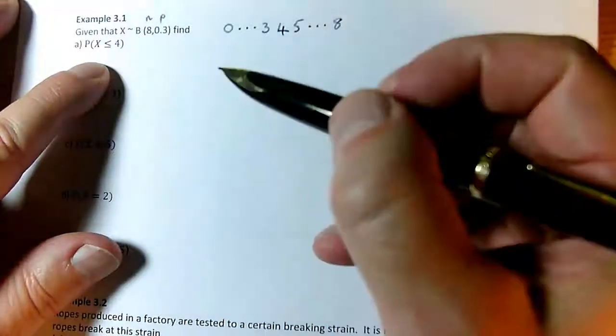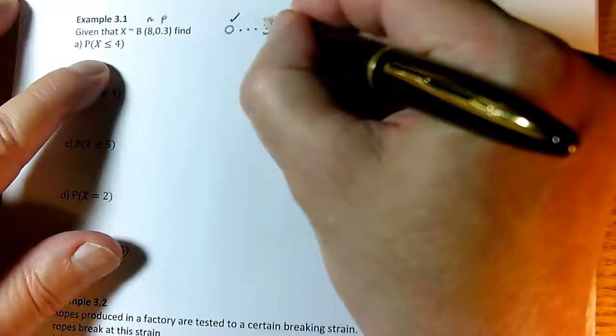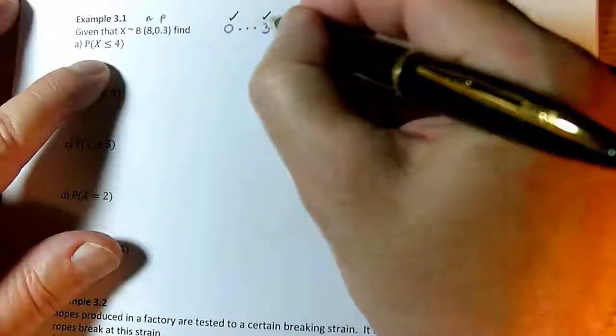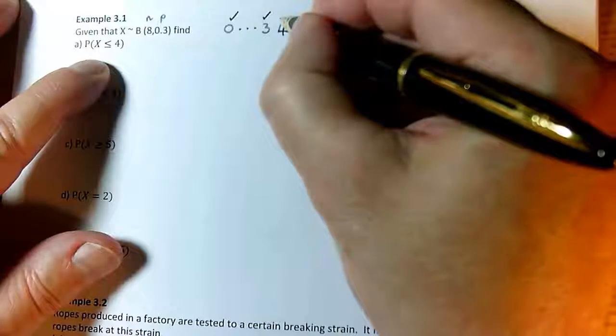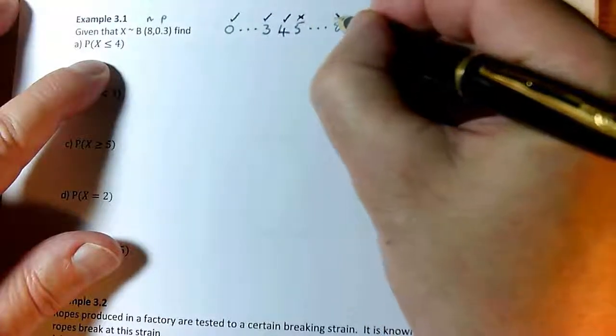Now I want the probability of being less than or equal to 4, so I could have 3, I could have 0, I could have all the numbers between 0 and 3, and crucially I can have 4, but I can't have 5, I can't have any of the others up to 8.